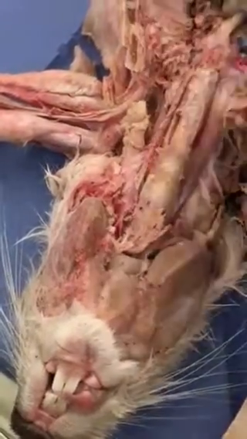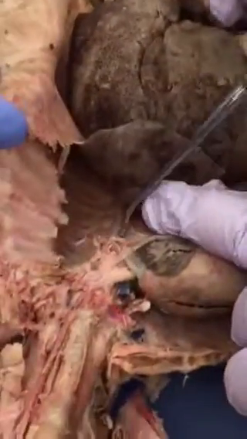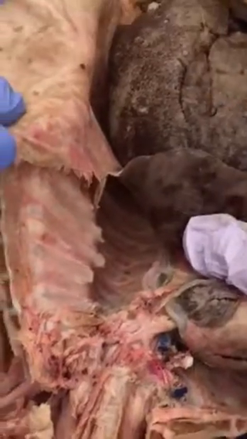And that's it for the arteries in the chest. Oh, I missed one more. Thoracic aorta. This is just that big red one in the back behind the heart and lungs. Thoracic aorta.